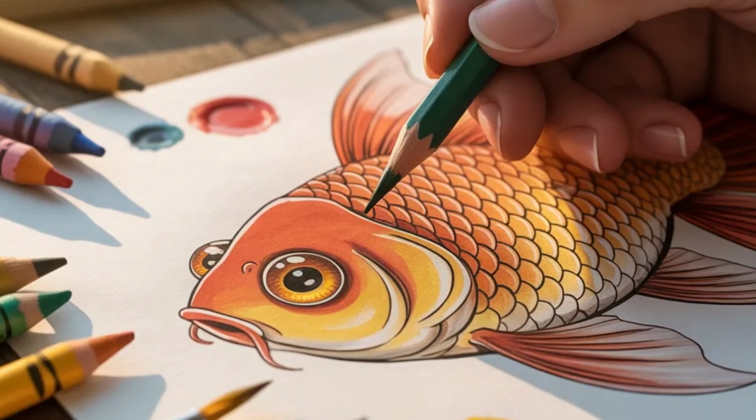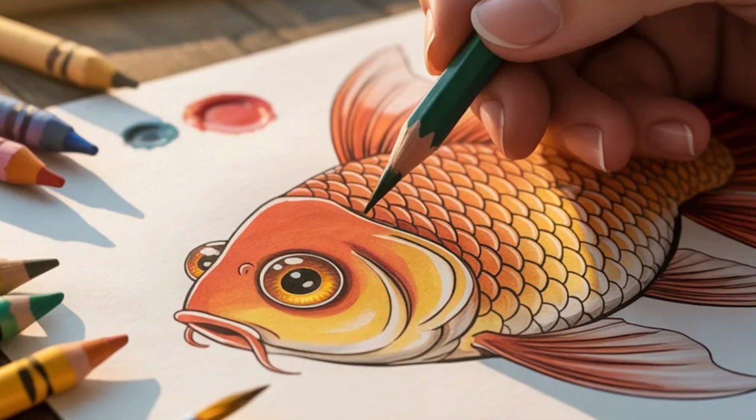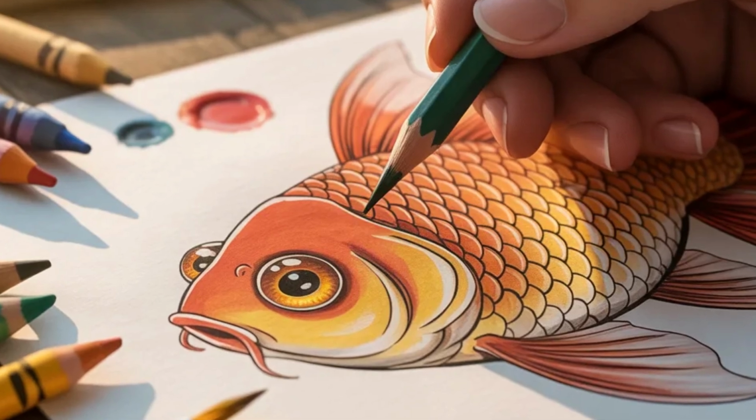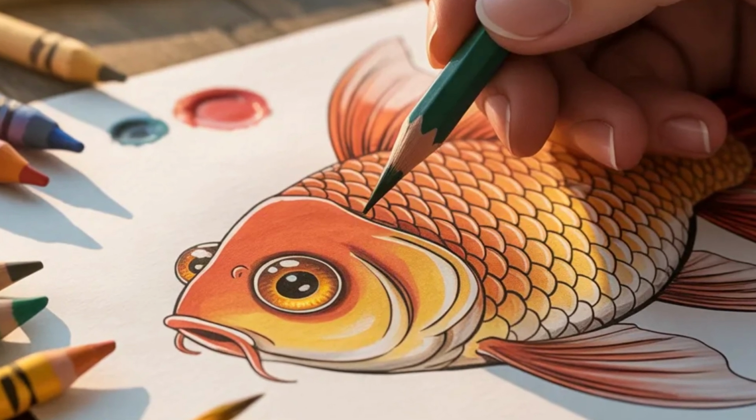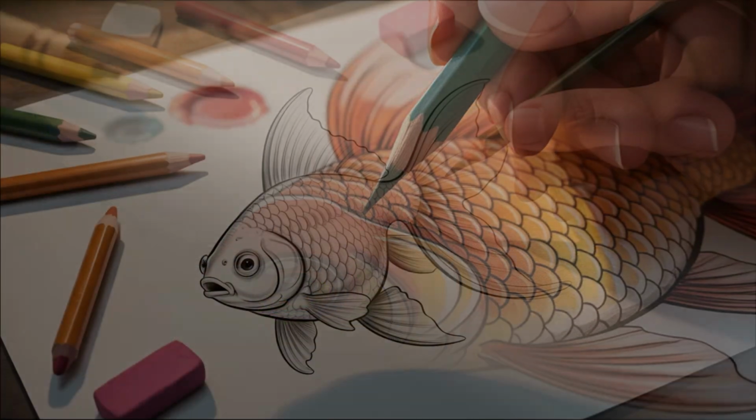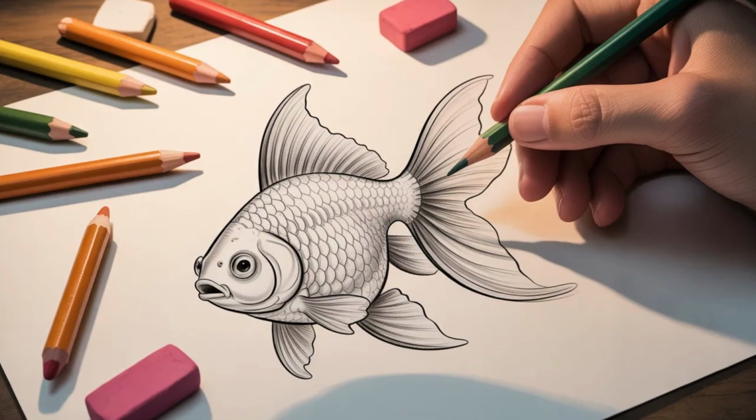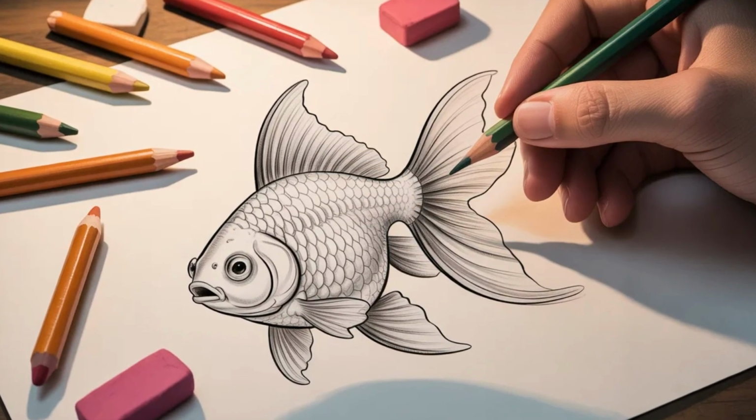If you want to simulate fish scales, you can add a few small intersecting curves, but don't be too detailed because this can lose the softness of the overall. When shading the fins and tail, reduce the pressure on your hand. Just suggest a light shadow to keep the transparency.